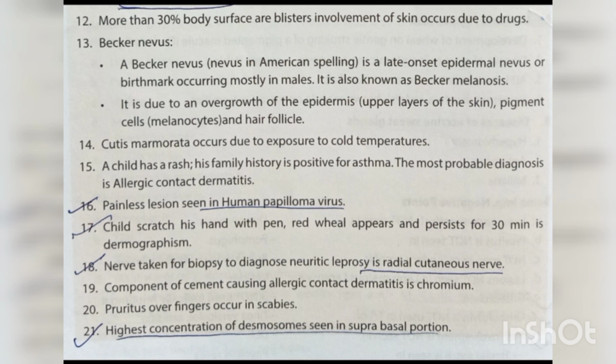Becker nevus. A Becker nevus is a late onset epidermal nevus or birthmark occurring mostly in males. It is also known as Becker melanosis. It is due to an overgrowth of the epidermis, the upper layers of the skin, pigment cells, melanocytes, and hair follicles. Cutis marmorata occurs due to exposure to cold temperatures.